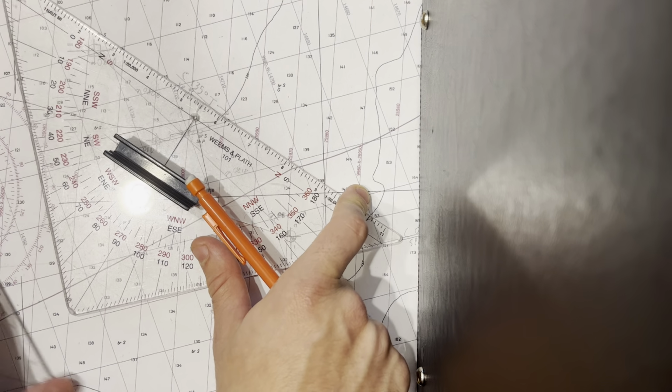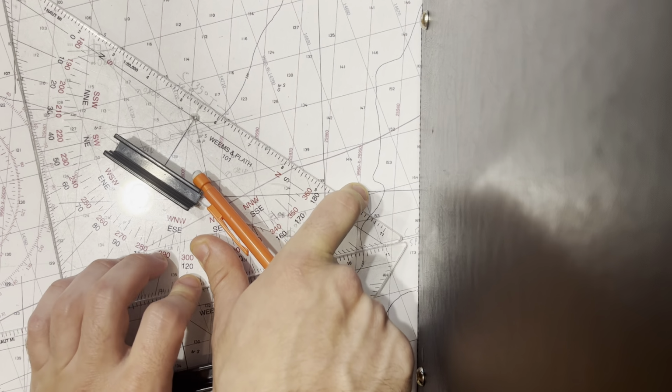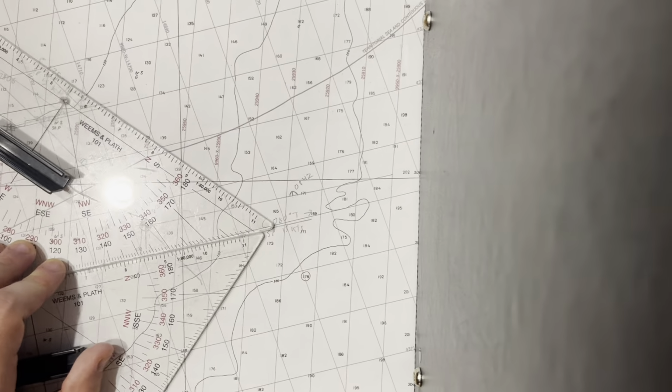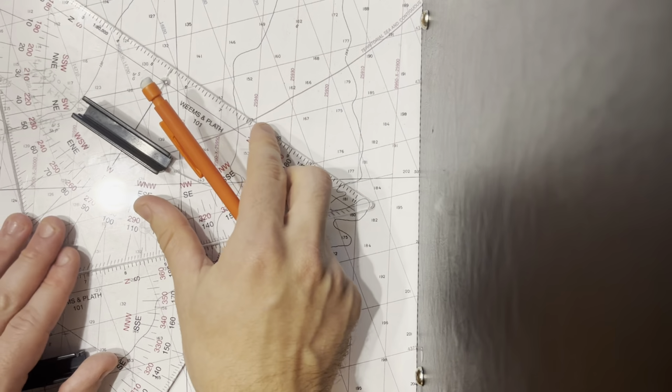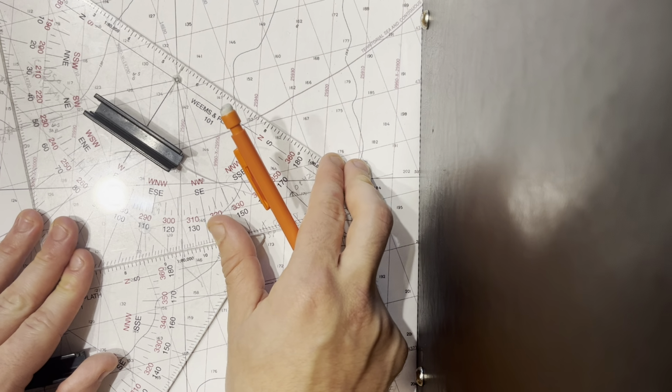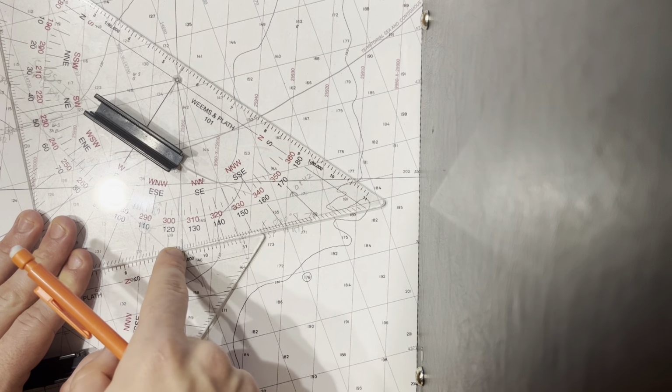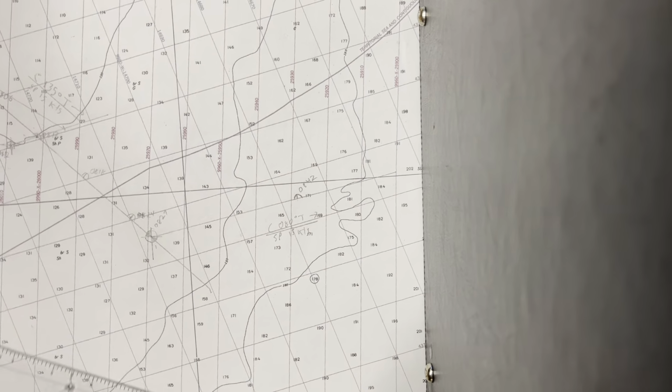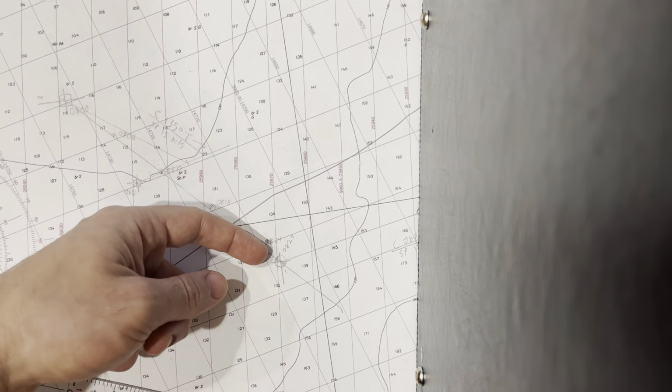Measure it out. Bring it over to your meridian. There you go. And I'm getting 125. Okay. So you are headed 135.